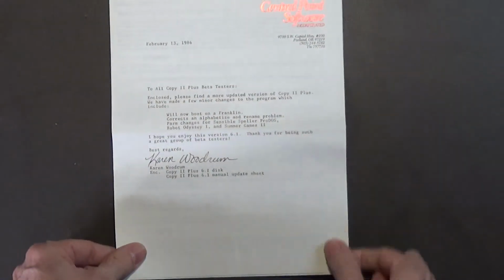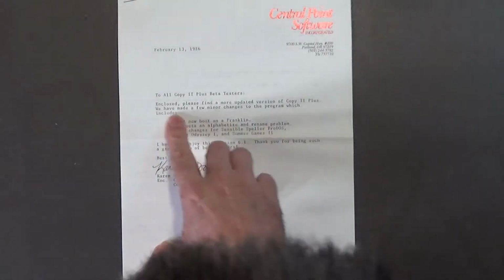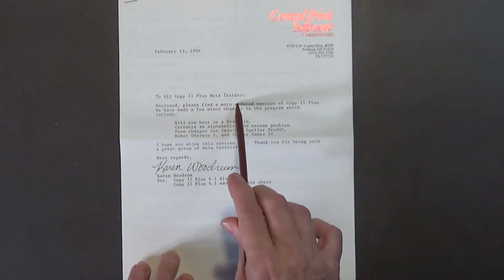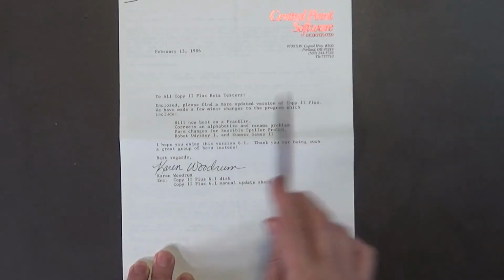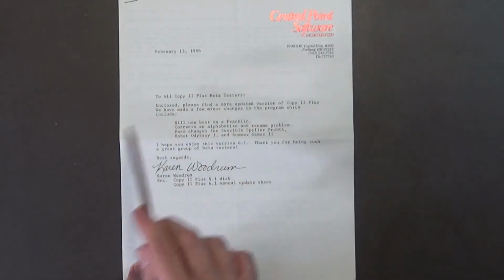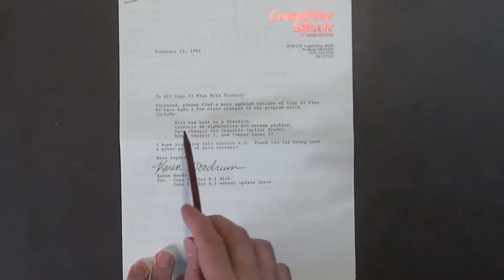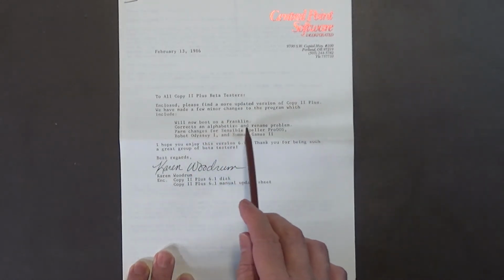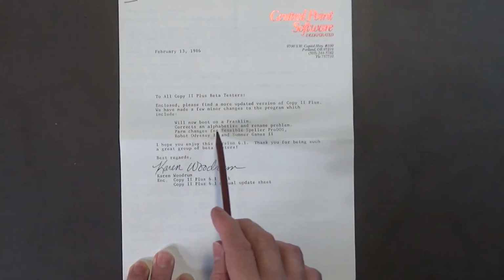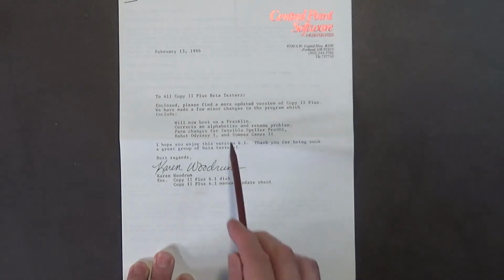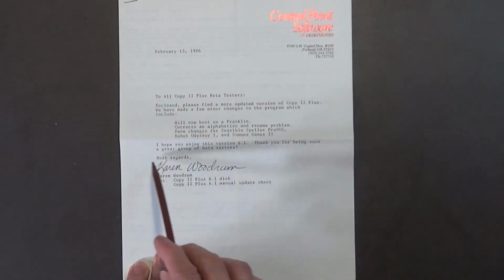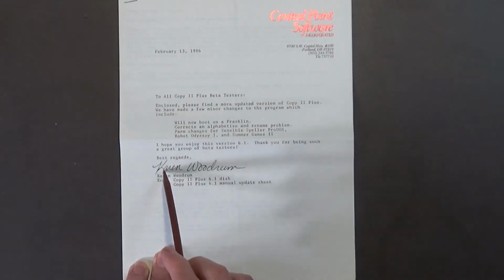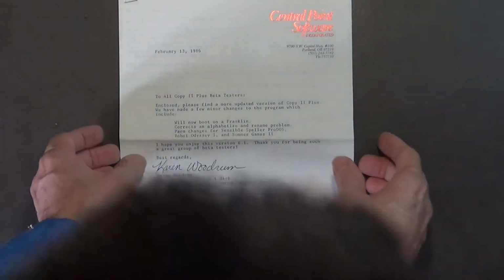Okay, and there's this one, another letter from Central Point Software. To all Copy 2 Plus beta testers. Okay. Enclosed, please find a more updated version of Copy 2 Plus. We have made a few minor changes to the program, which include: will now boot on a Franklin. Corrects alphabetize and rename problem. Parameter changes for Sensible Speller ProDOS, Robot Odyssey 1, and Summer Games 2. I hope you enjoy this version 6.1. Thank you for being such a great group of beta testers. Best regards, Karen Woodrum. All right. That's just the cover sheet, because there's a letter underneath. I don't want to show all that.